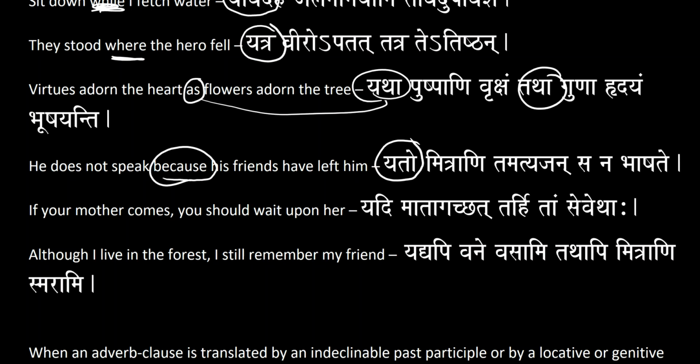And the next conjunctive adverb is the word if. So if your mother comes, you should wait upon her. So the word for if is yadi. So you have yadi mata agachhet tarhi tam seveta.